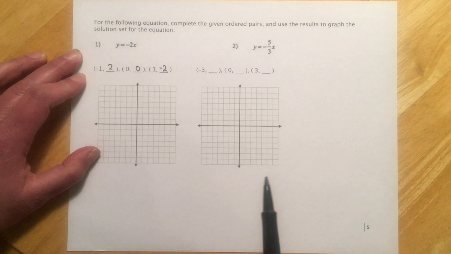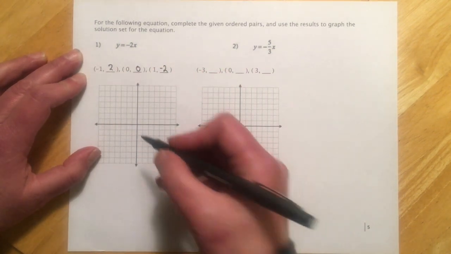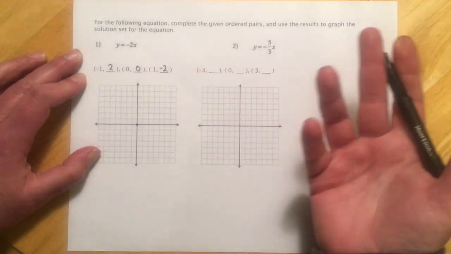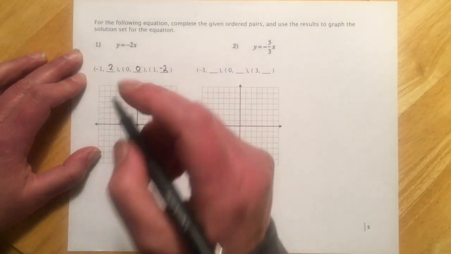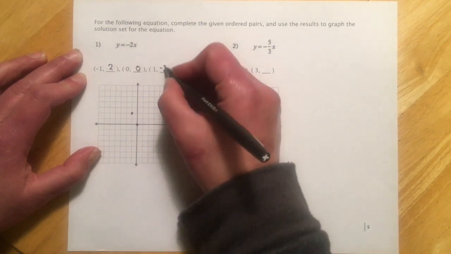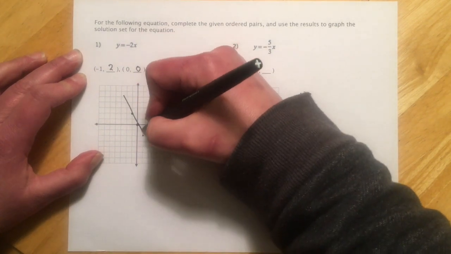I really only need 2 points to graph a line. They're going to ask for 3, because that third one is the check. Because if you get one of them wrong and they end up not in a line, then that's how you know one of them's wrong. But with that, let me get this part here and there, and so there's our line.